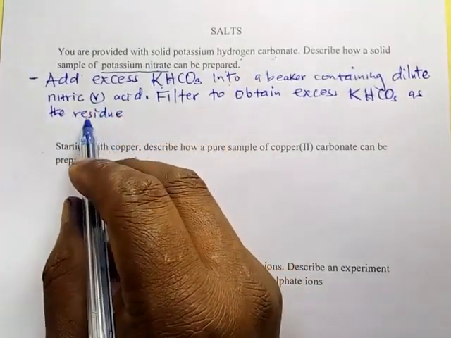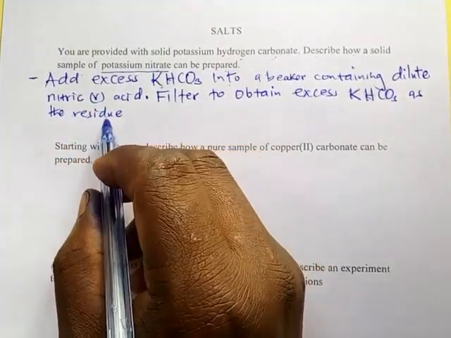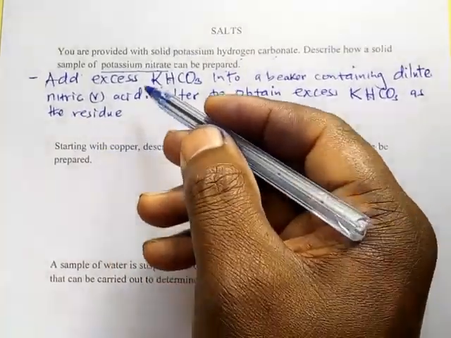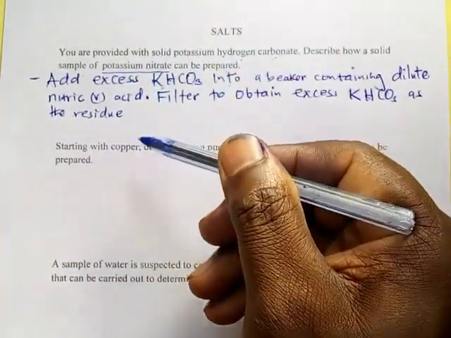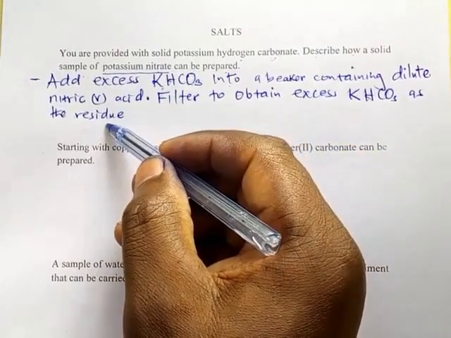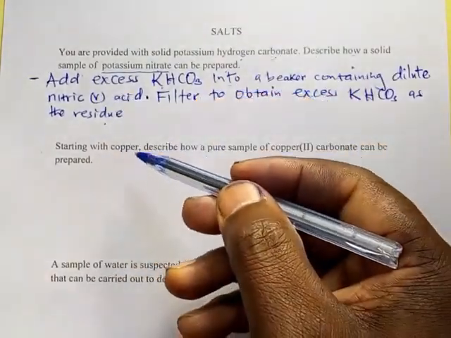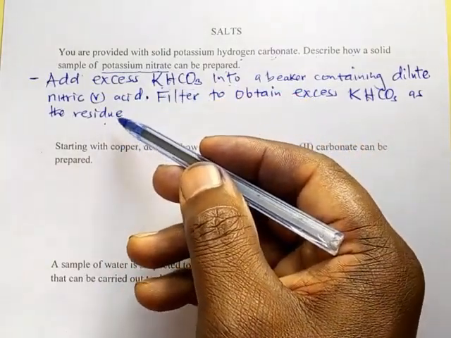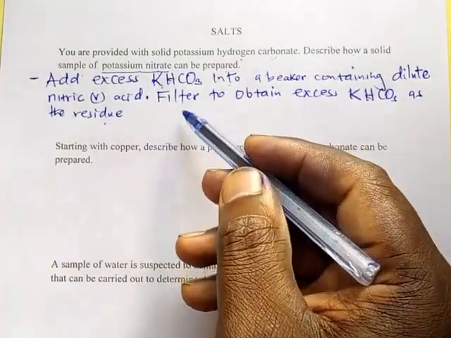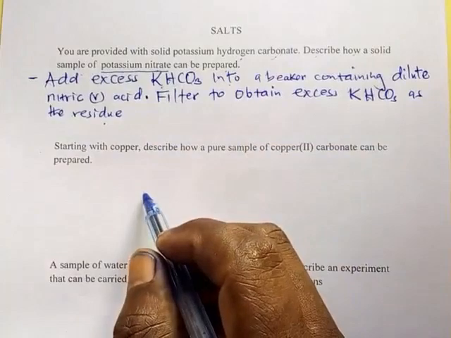Another term we need to understand is the filtrate and the residue. When you are doing filtration, whatever is remaining in the filter paper is called the residue. The solution that goes through the filter paper is what we call the filtrate. So it is important to understand these terms when you are preparing salts.